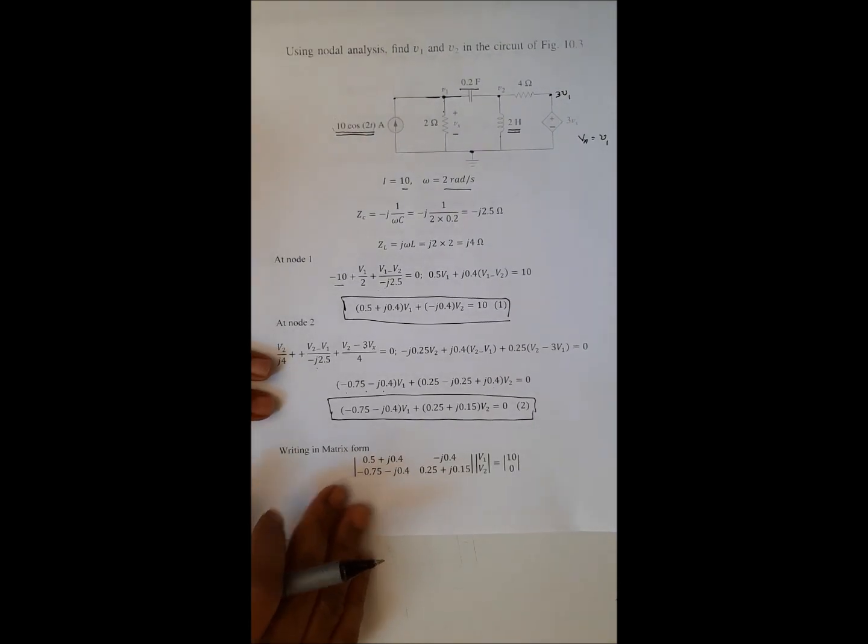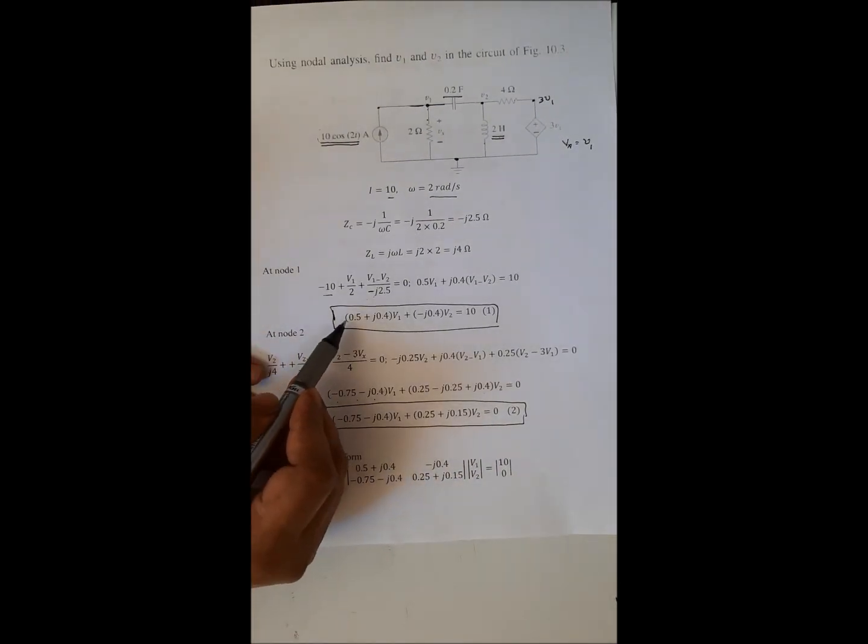Remember, we cannot use a calculator for solving complex equations, unlike in DC. For DC we could solve equations using a calculator, but here we cannot. So what we have to do is write them in matrix form. How to prepare the matrix?